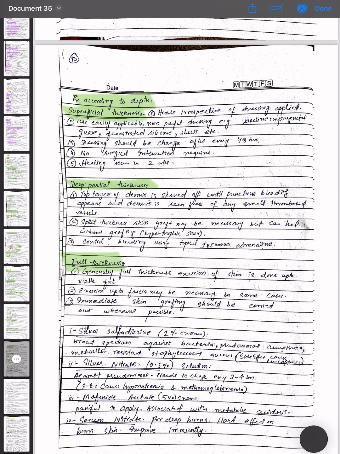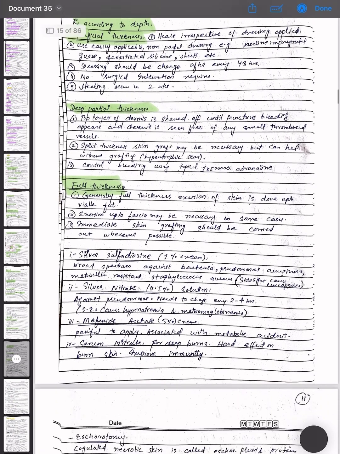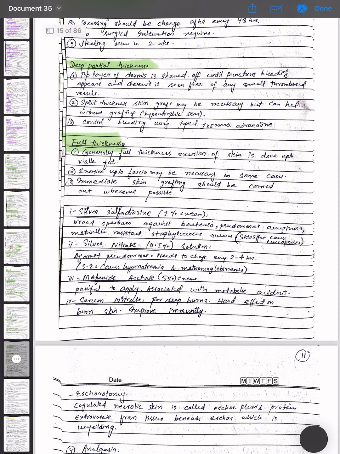Then silver sulfadiazine cream is used, that is 1% cream. It is broad spectrum against bacteria, Pseudomonas aeruginosa, and methicillin resistant Staphylococcus aureus. The side effect is that it causes leukopenia. Okay, the next one is silver nitrate 0.5% solution against Pseudomonas, which needs to be changed every 2 to 4 hours, and the side effects are that it causes hyponatremia and methemoglobinemia.